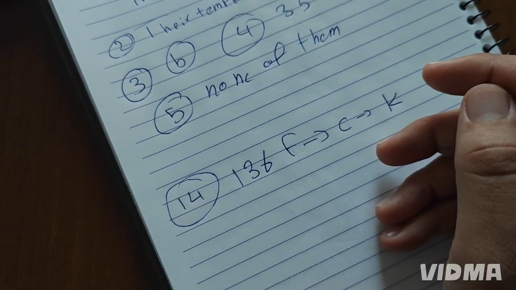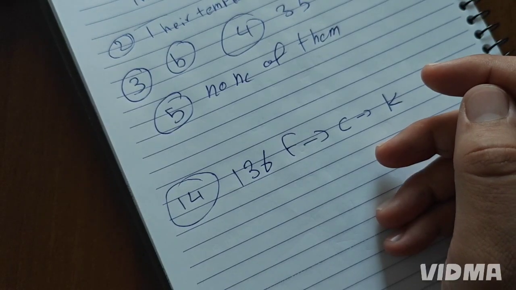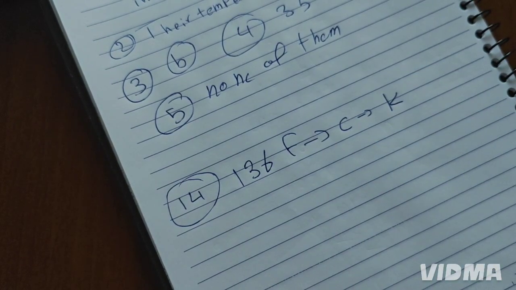First, what was the rule? Let me write down the rule.